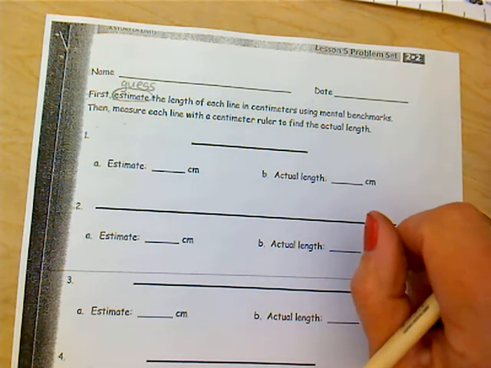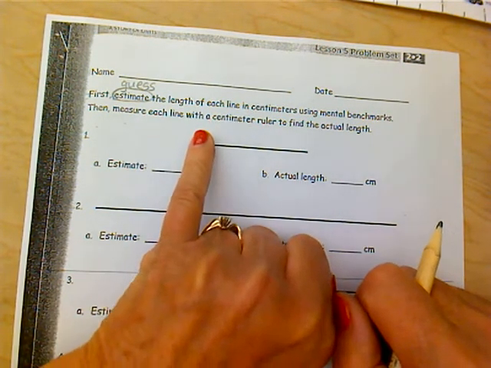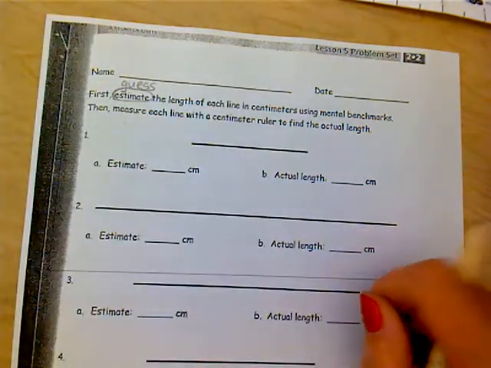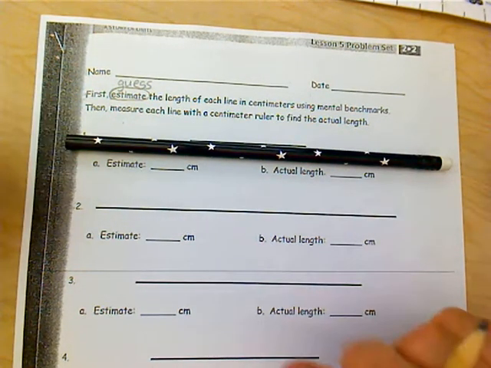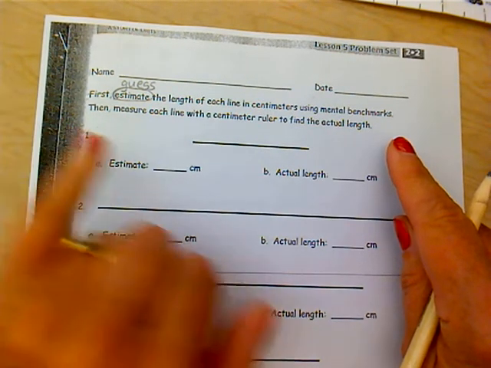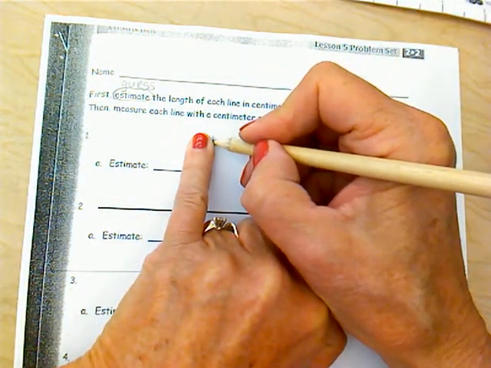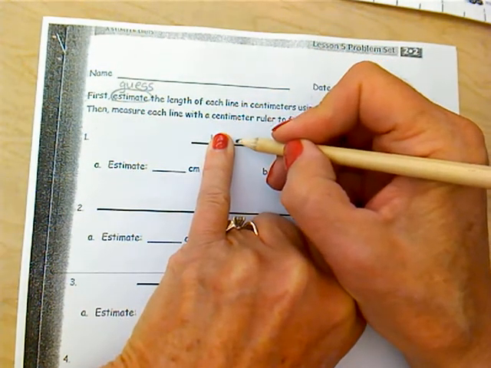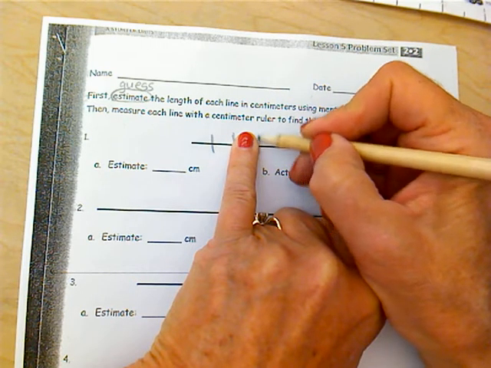Our mental benchmark for centimeters for these particular ones was my pinky finger, because if I use this pencil, it would probably be a little bit too long, don't you think? That pencil is quite a bit longer than that. So I'm going to use my pinky finger, and you are going to too. I'm going to mark my estimates with my pinky finger, and you can do that too.